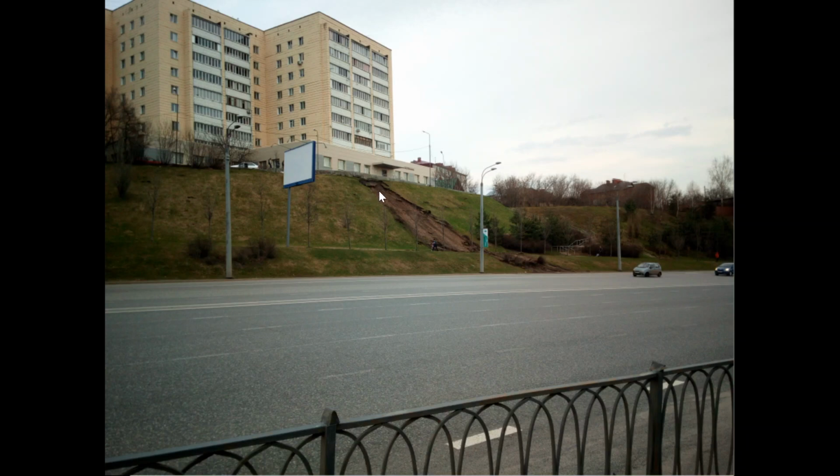You can see that there is a construction here that removed some trees and there are new trees planted here, but there are no trees here. This entire area was originally covered with trees, so the root systems were holding the soil.